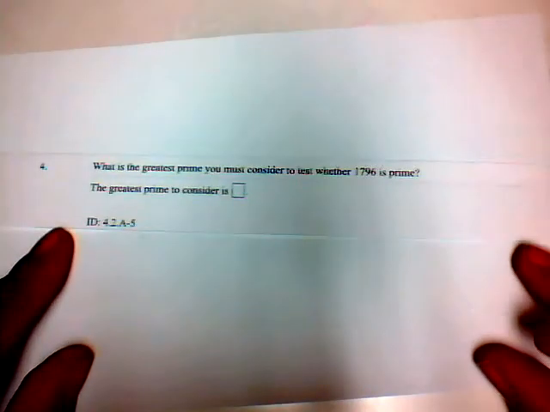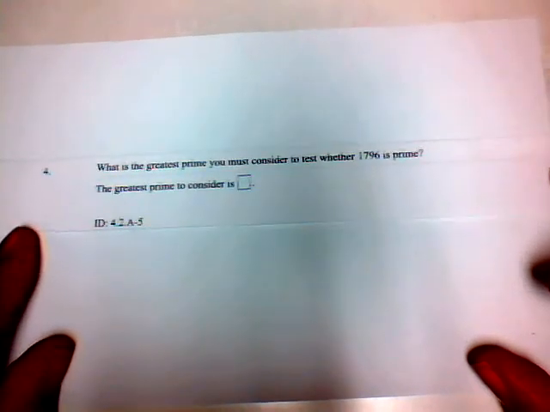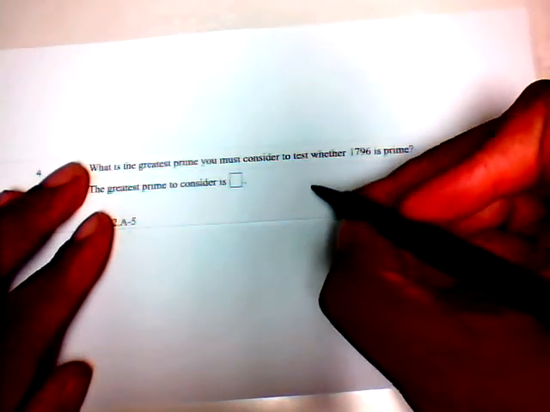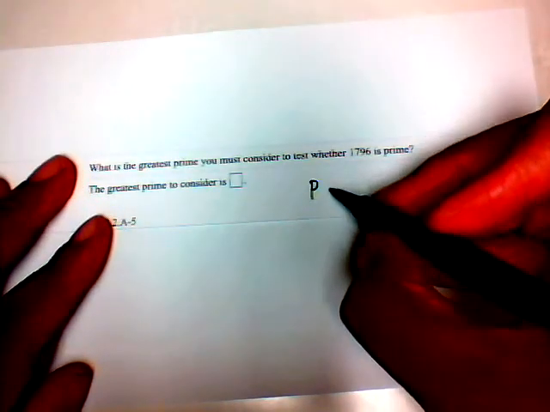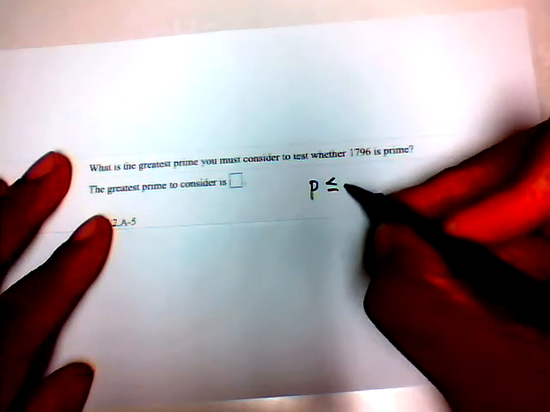All right, number 4. What is the greatest prime you must consider to test whether 1796 is prime? Okay, there is a rule that tells you what prime numbers you can use to test whether any number is prime, and that's this: p is less than or equal to the square root of n.